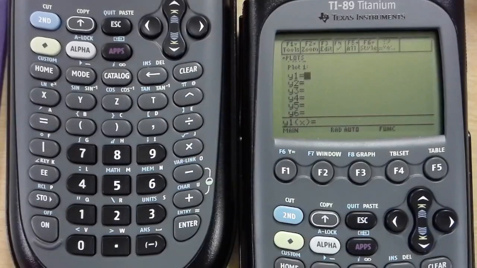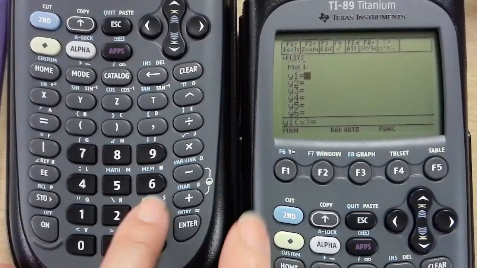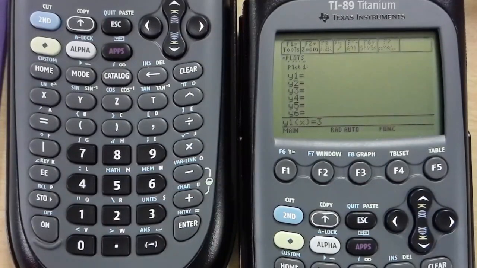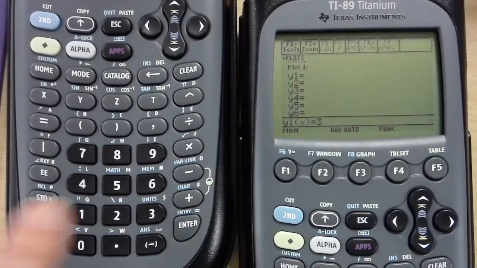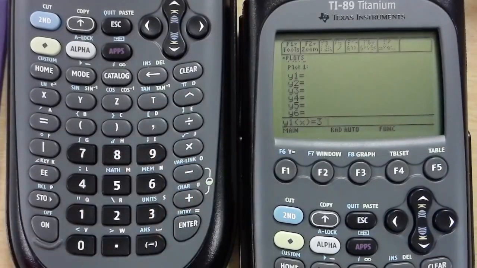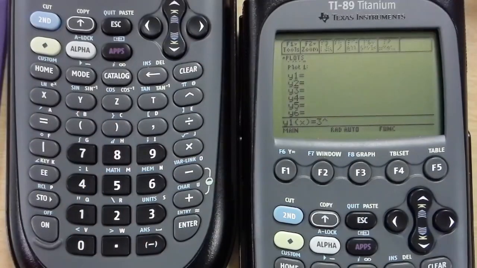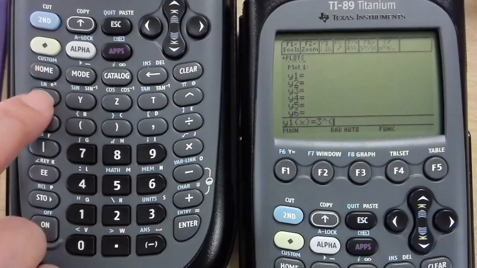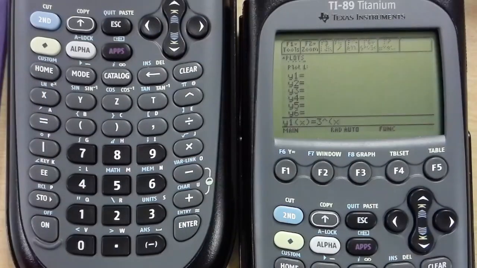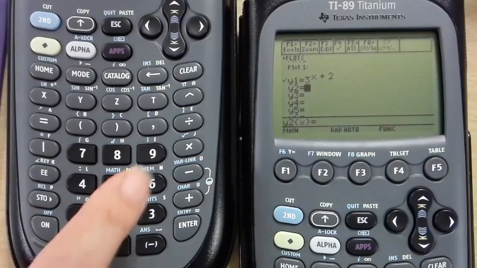So the first number I'm going to put in is 3. And then I need an exponent, so I'm going to press the caret. And it's a binomial, so I make sure to press the parentheses. So parentheses, x, which is right here, x plus 2, and you got to make sure to close those parentheses. And then I'm going to press enter, and I'm going to look at that equation.